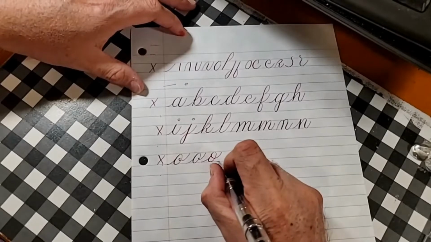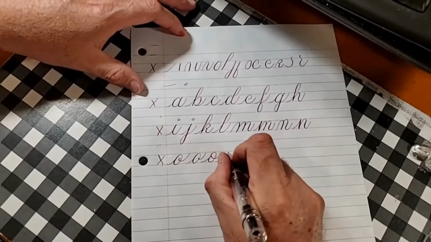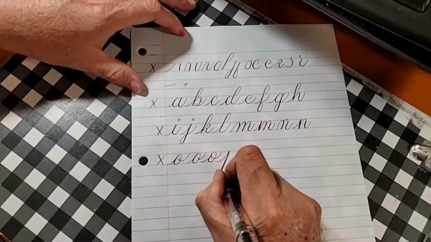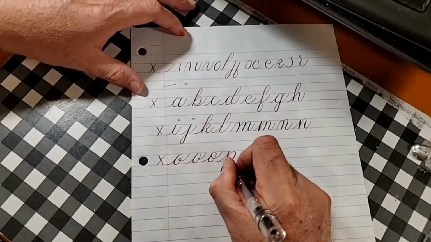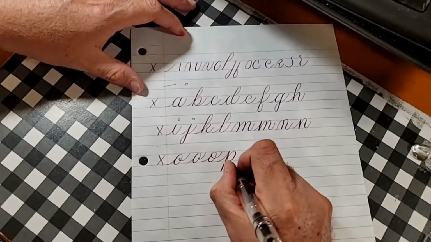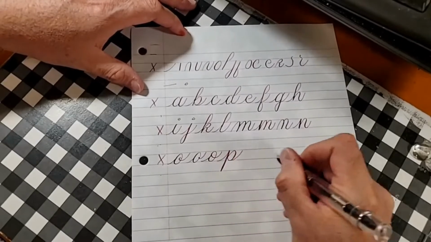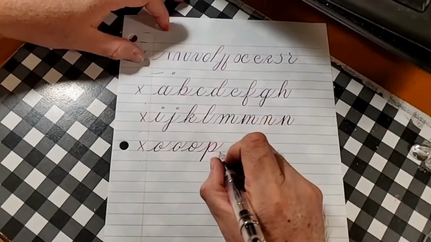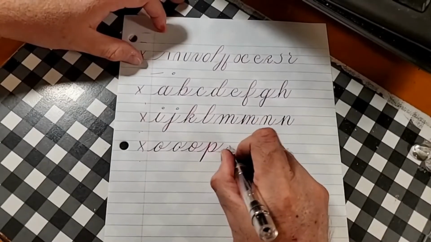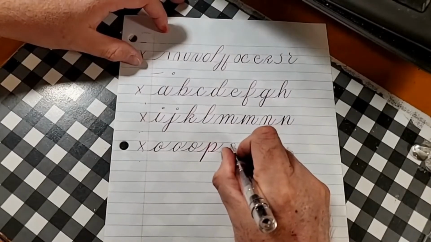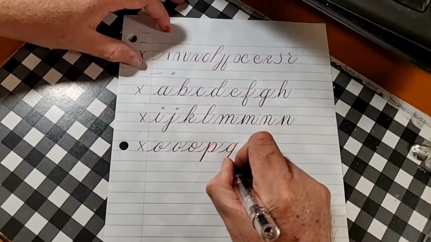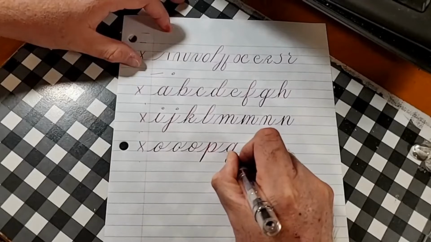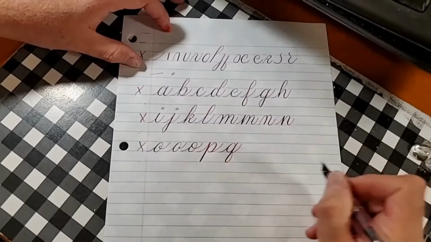P is an upstroke, a hard downstroke, and a reverse oval, and an upstroke. Q is an upstroke, oval, reverse descending stem loop, upstroke.